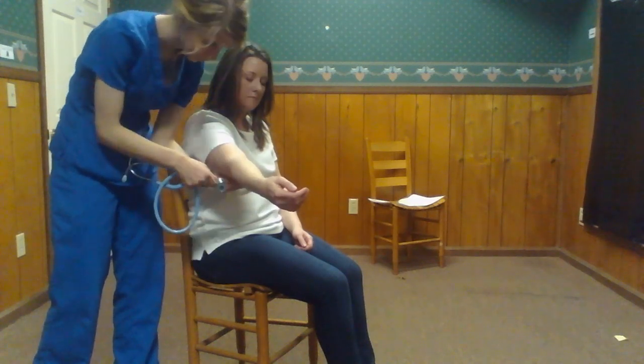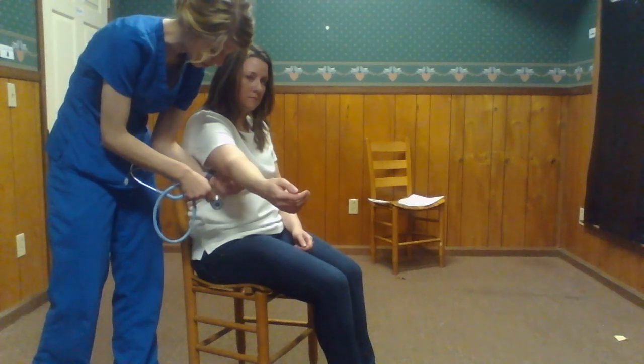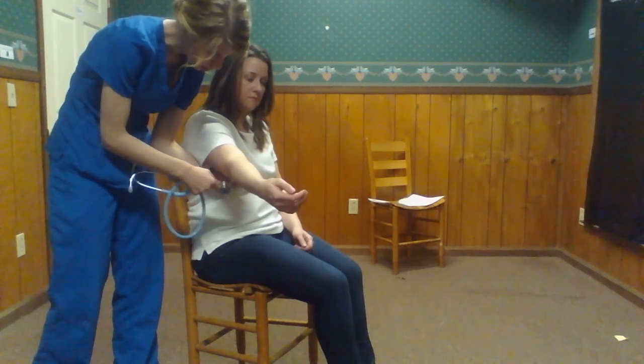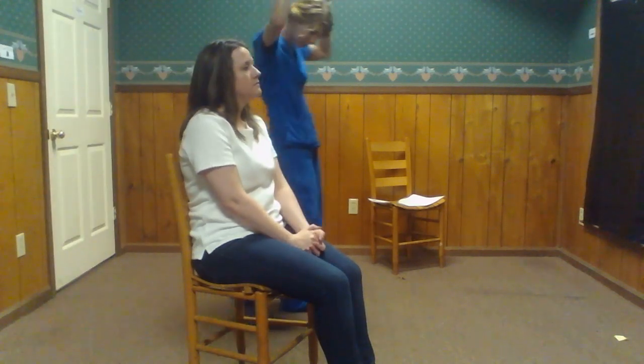I'm going to do it on the back side. This is the brachial, and then a good jump there. Okay, so Miss Smith demonstrated proper tendon reflexes in all of her reflexes. We did the bicep, behind her knee, then tricep, and the patellar.